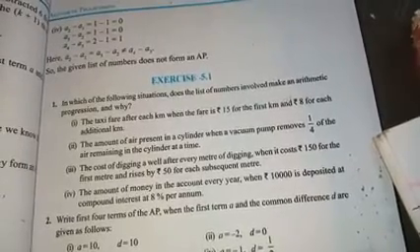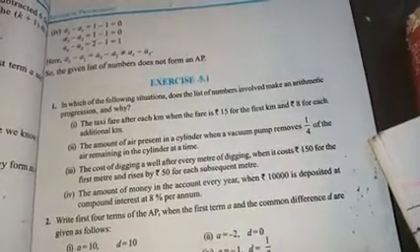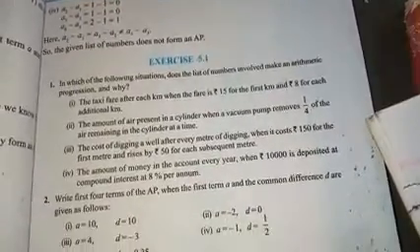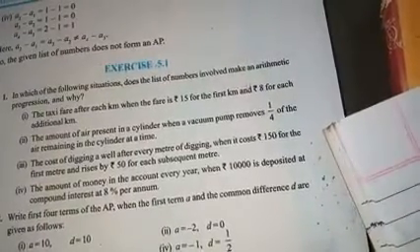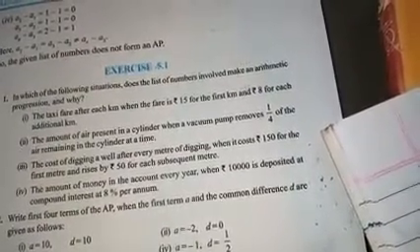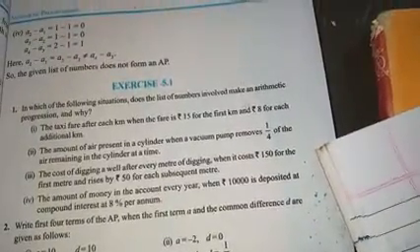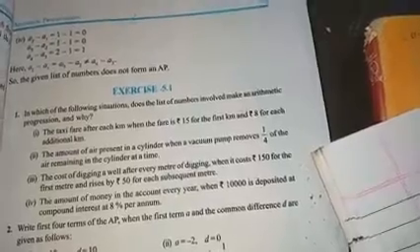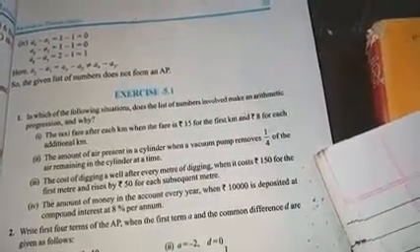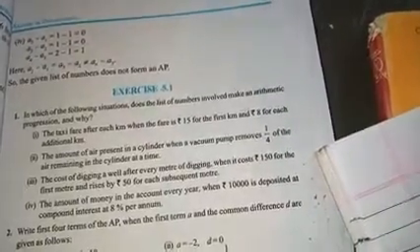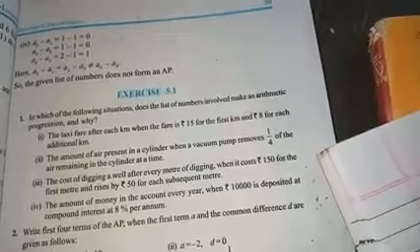For the first kilometer, 15 rupees, this becomes the first term. You have to write a1 equals 15 rupees, or a equals 15 rupees. For each next kilometer he is adding 8 rupees, that is the common difference, d equals 8 rupees.